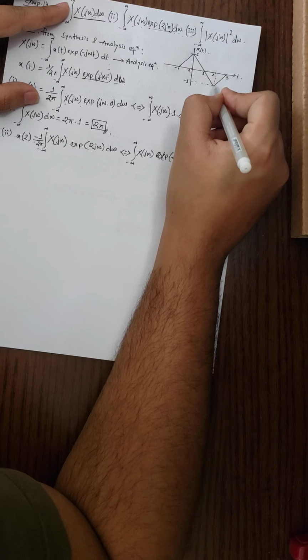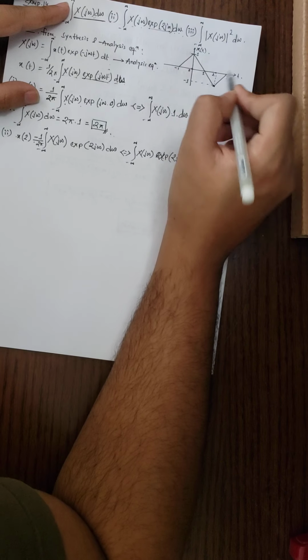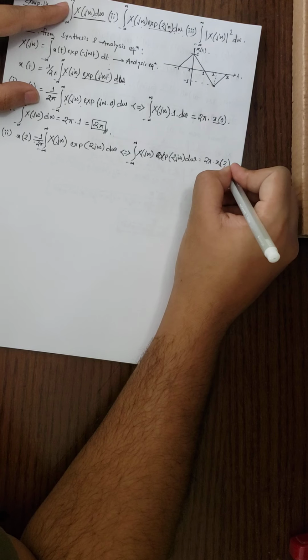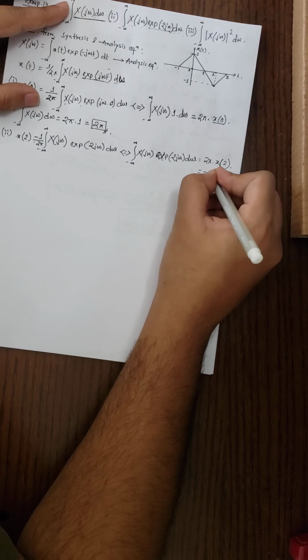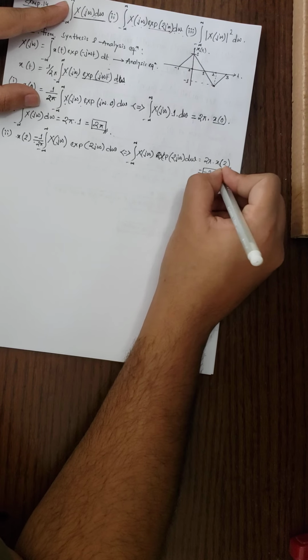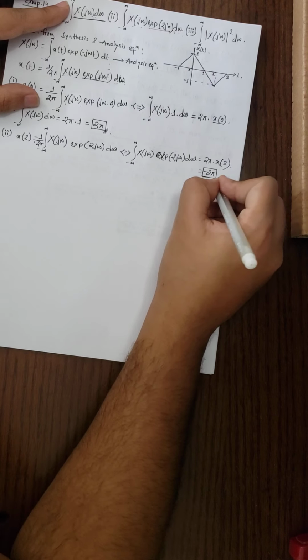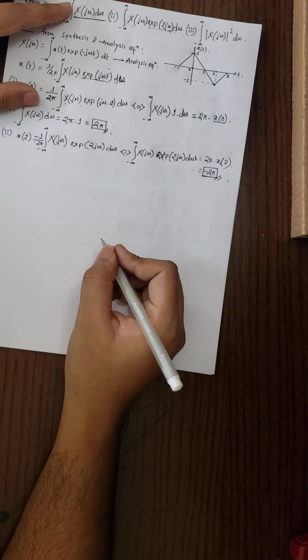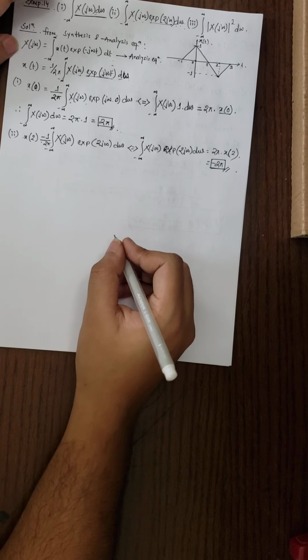x equal to 2, x of t is negative of 1. So this is minus pi by 2, minus 2 pi I mean. Hope the second part is also clear.